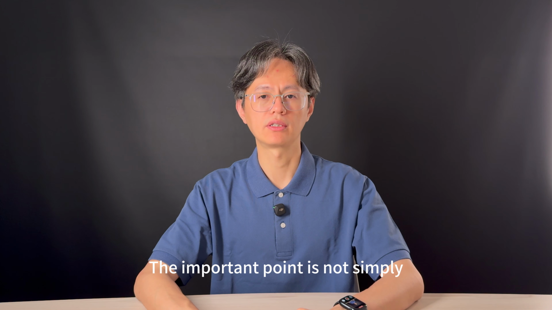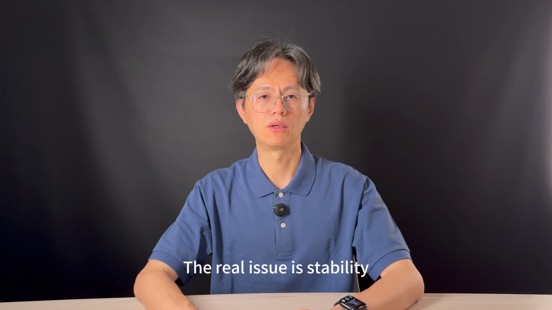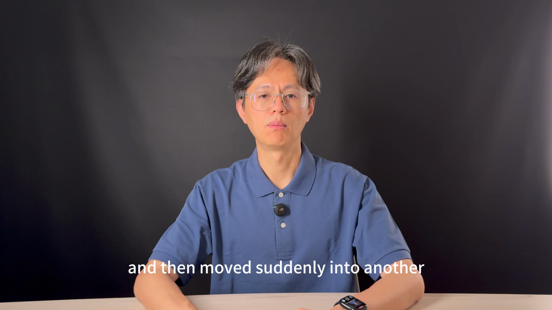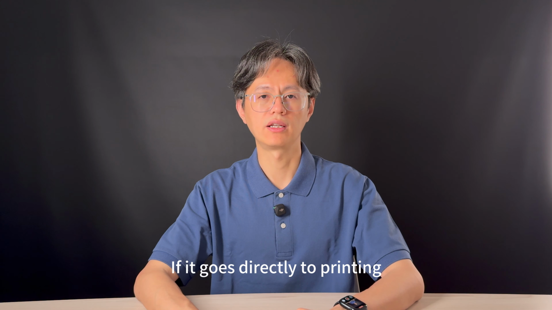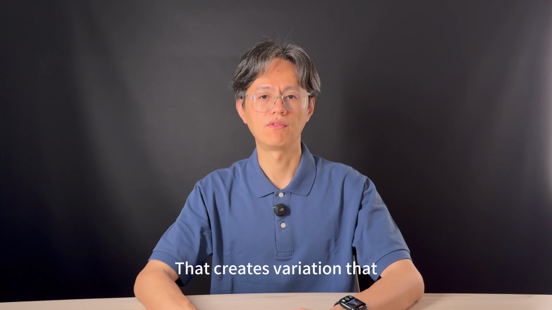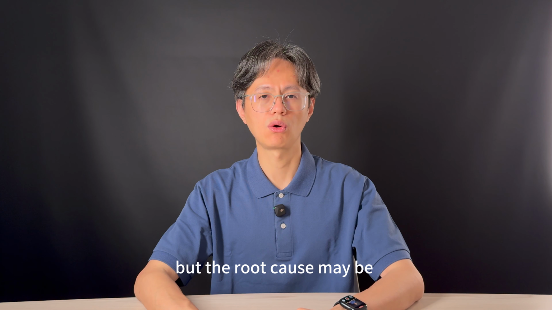The important point is not simply that humidity is good or bad. The real issue is stability. A film stored under one humidity condition and then moved suddenly into another may need time to reach equilibrium. If it goes directly to printing, the film may be changing while the process is already running. That creates variation that looks like a printing problem, but the root cause may be the environmental conditioning.